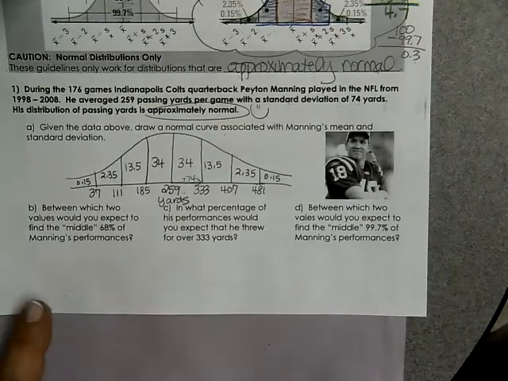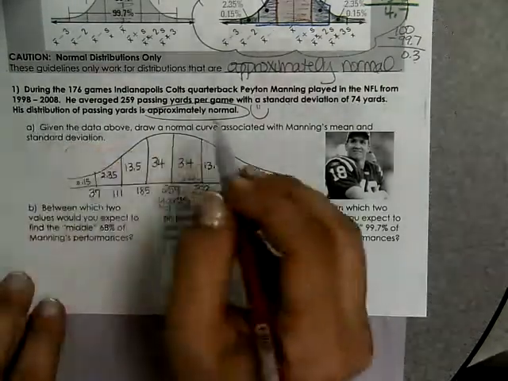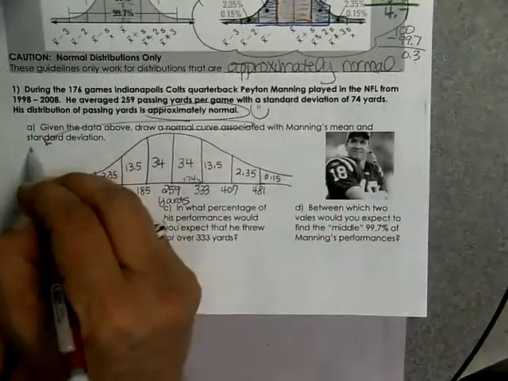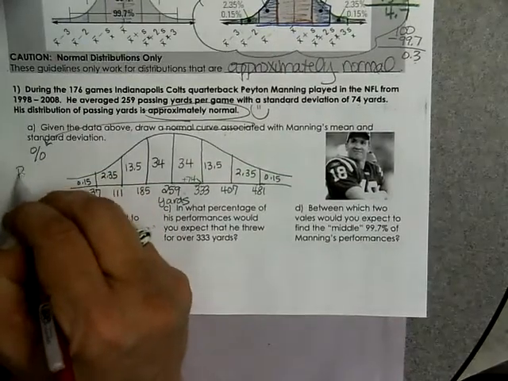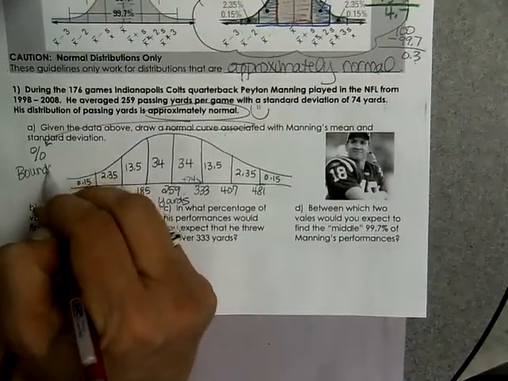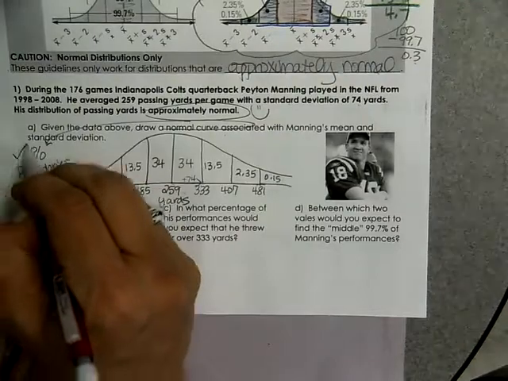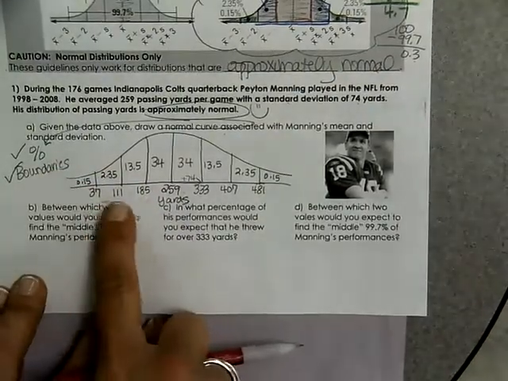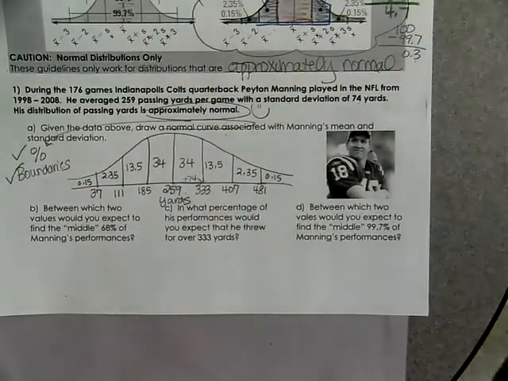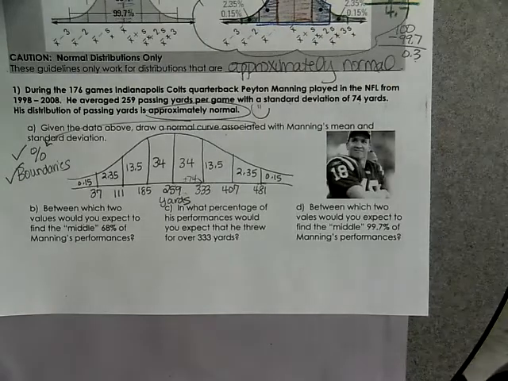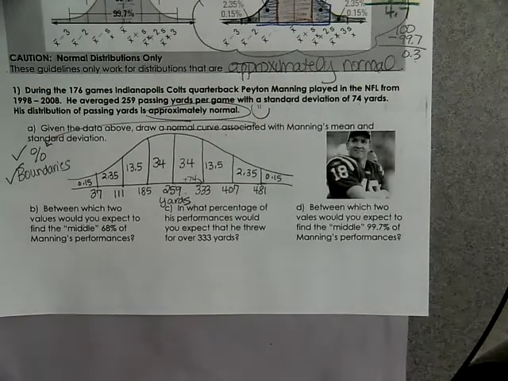But that's what a nice normal curve has. Notice that it has two things. It has percentages and it has boundaries. Those boundary values, if you set it up really nicely, it ends up being a piece of cake to figure these problems out.